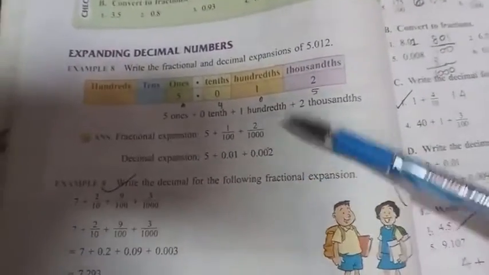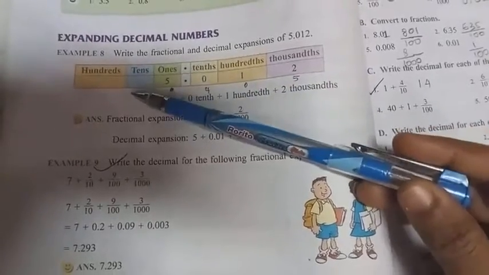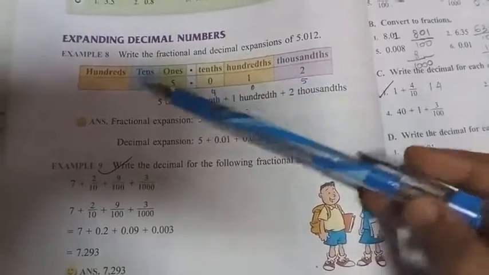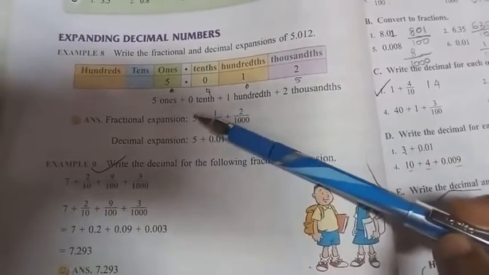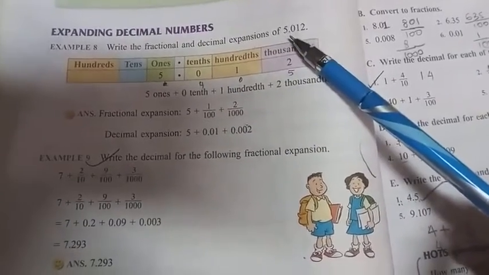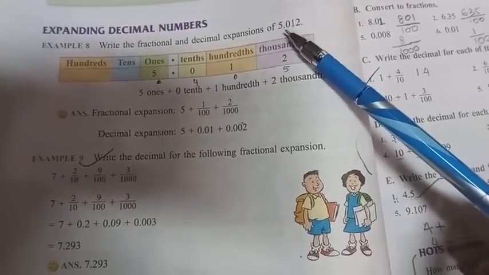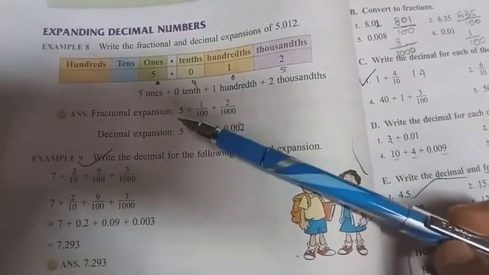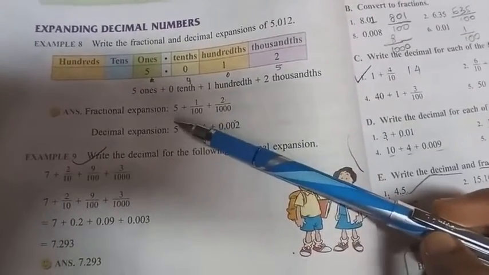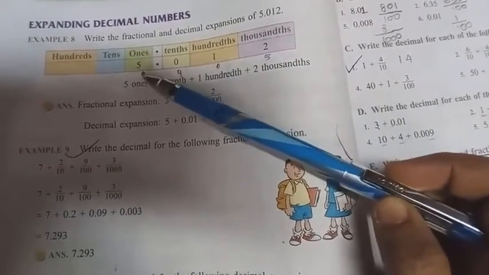I will tell you from the book itself, page number 82, expanding decimal numbers. What is the meaning of expanding decimal numbers? For example, if the number is given in decimal form like this, decimal form means it has a point. If it is given like this, how can we write it in expansion form? That is, we have to place the given number in the place value system.